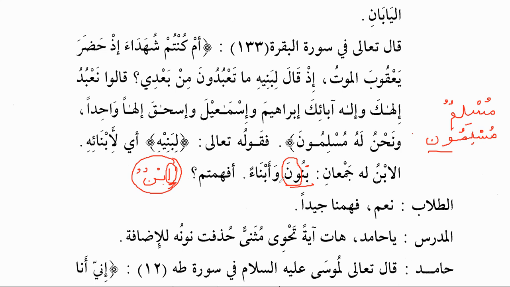That is something different from jama muzakkar salim. Usually the structure of the noun is not broken, but here the structure of the noun ibn is broken into banoon. From ibnoon, it is becoming banoon. The alif is deleted. The structure is changing. That's why it's called jama muzakkar salim mulhaqun. Wa abna'un, this is jama taksir.